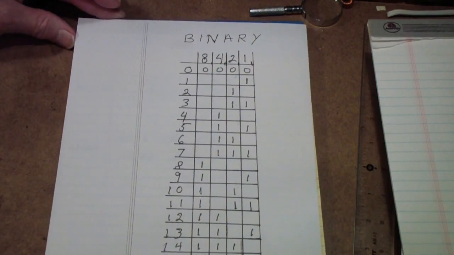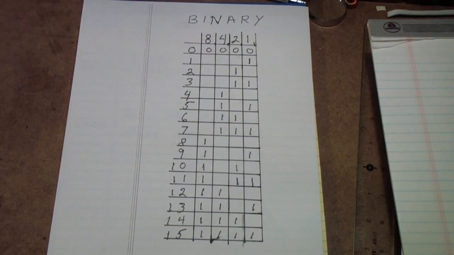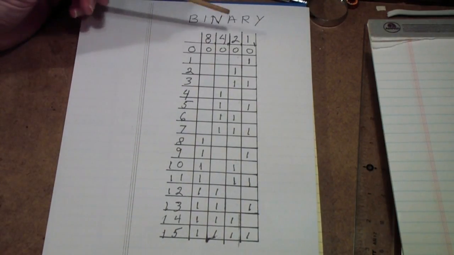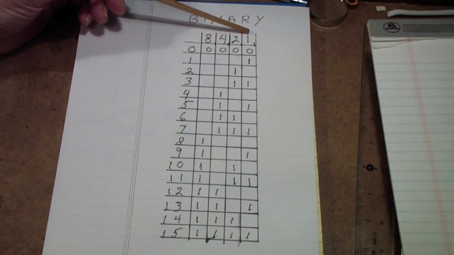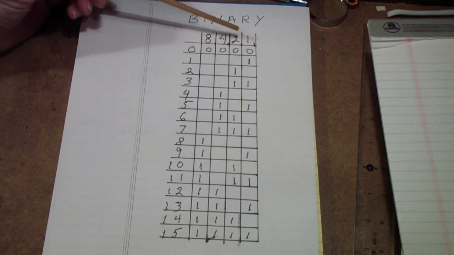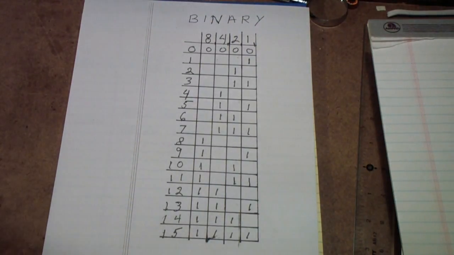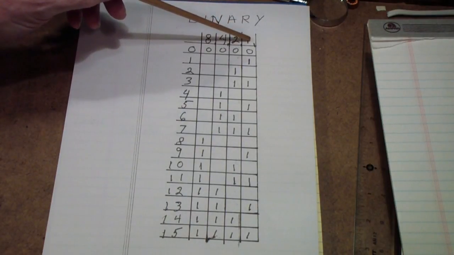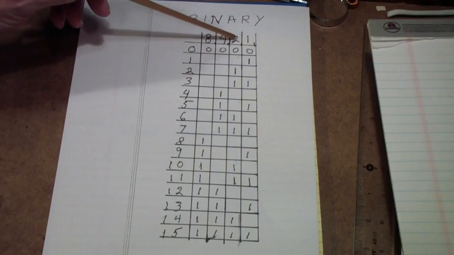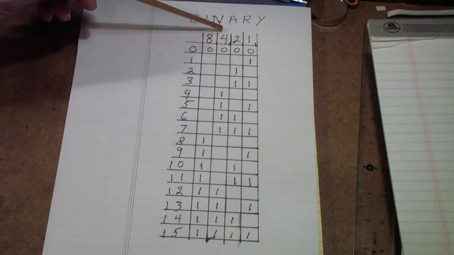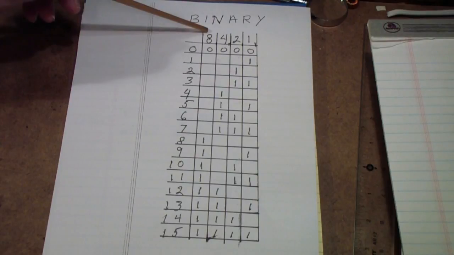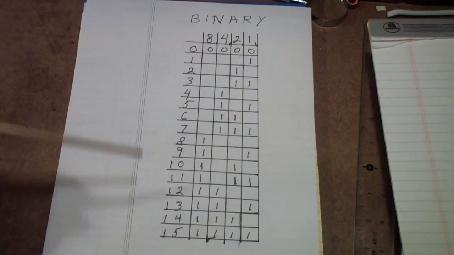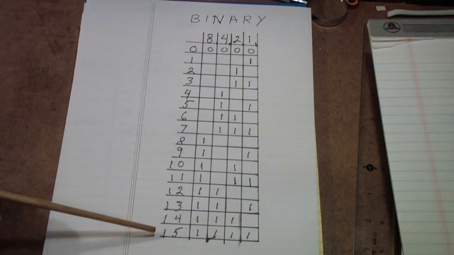This is a table of binary numbers. You'll notice that at the top we have the numbers 1, 2, 4, and 8. These are called powers of 2. 2 to the 0 power is 1. 2 to the first power is 2. 2 to the second power is 4. 2 to the third power is 8. Down this side we have decimal numbers from 0 to 15.